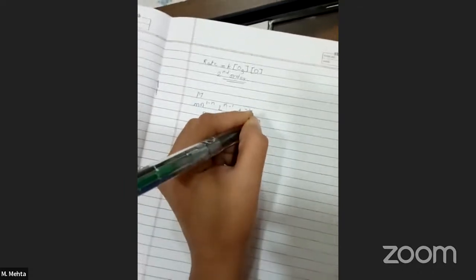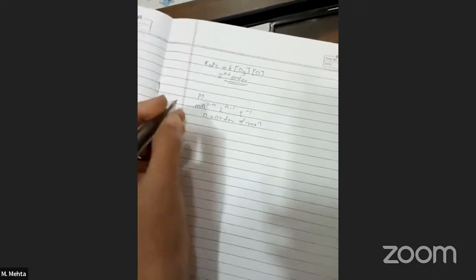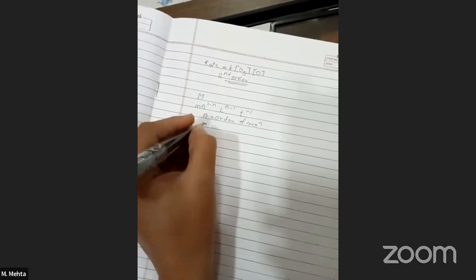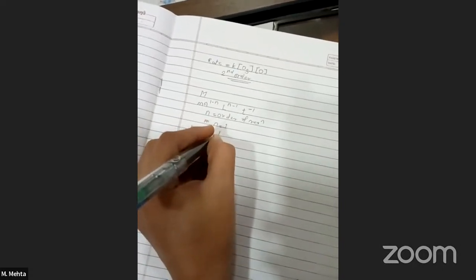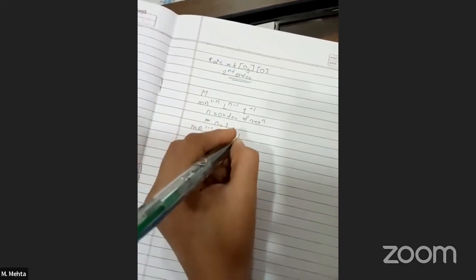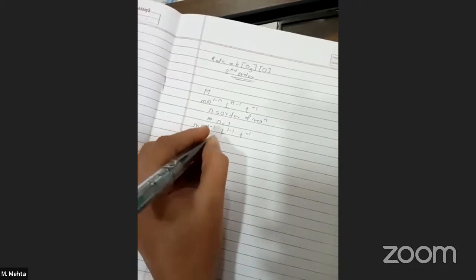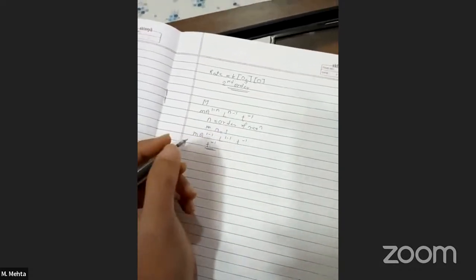As the order of reaction is given as 1, I can substitute n is equal to 1. Therefore, mole raised to 1 minus 1, L raised to 1 minus 1, per time. So the answer will be per time. That is the unit of a first order reaction.